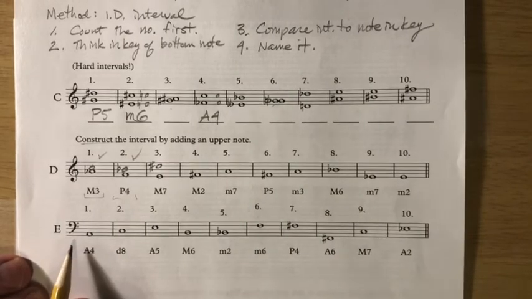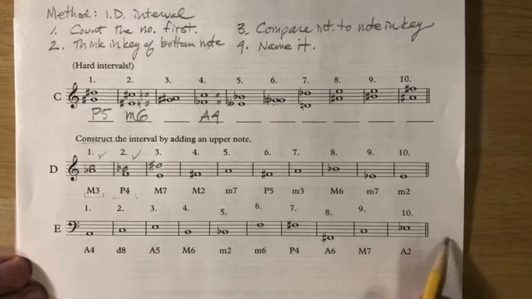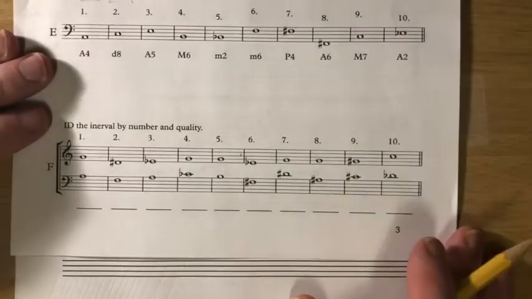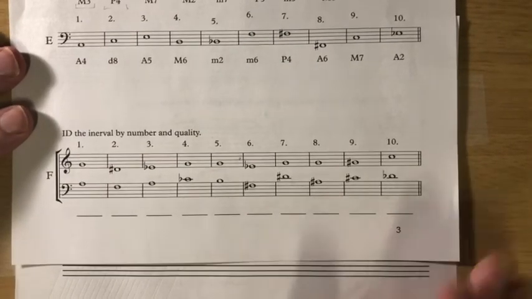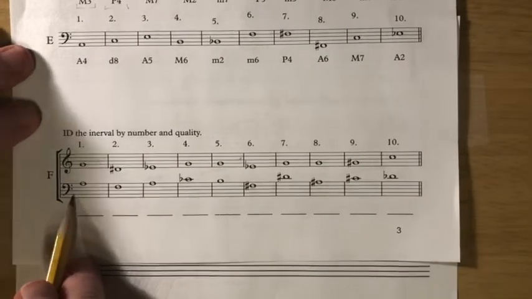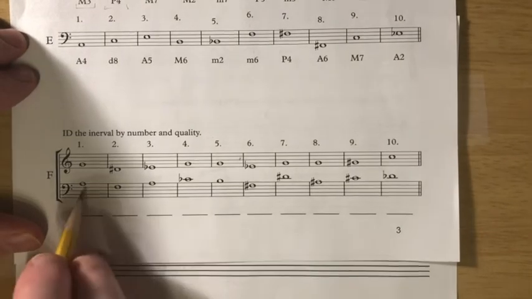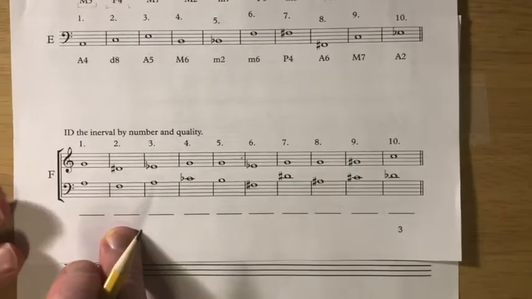All of these should work out fairly well. Here we have to go into bass clef. The last exercise on the page is simply doing this across 2 clefs. Let's look at the first one just to get you started.